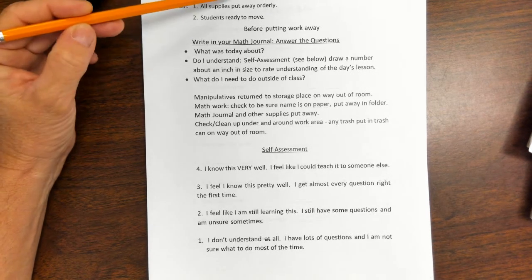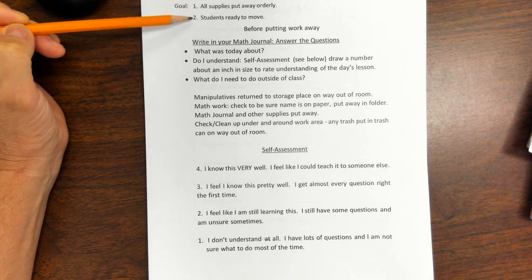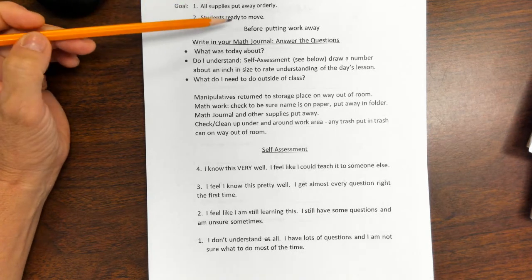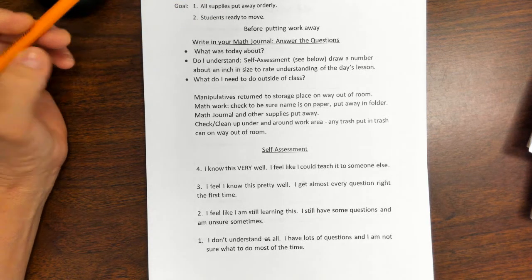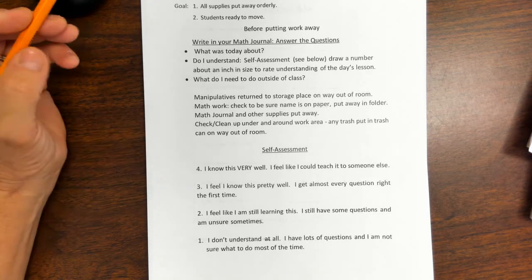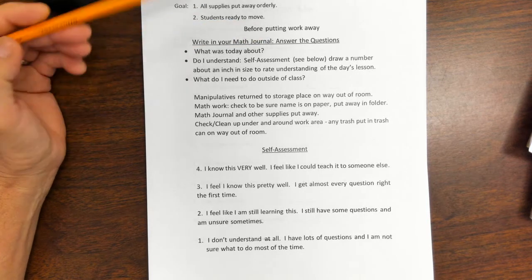Now, our end of class procedure goal is to have all supplies put away and that you're ready to move with all your things in your backpack. Before we put our work away, we're going to do some things in our math journal. Your math journal is something you need every day, at home or wherever you're remote learning, or in the classroom. And we're going to answer a couple of questions.